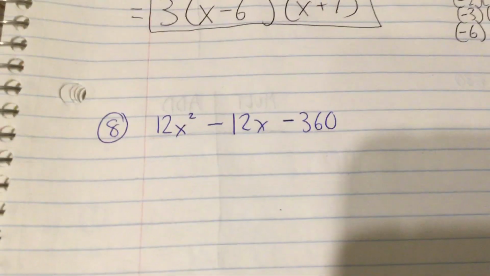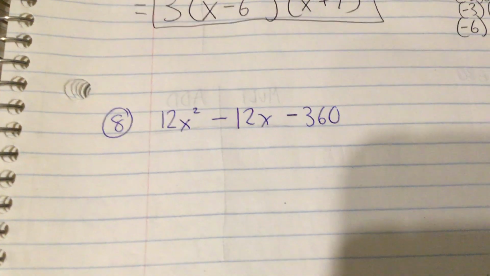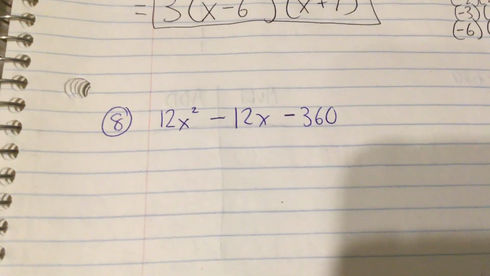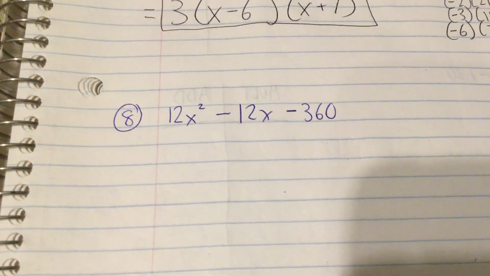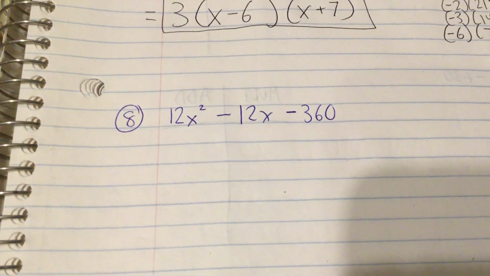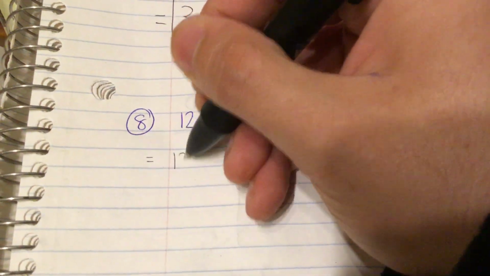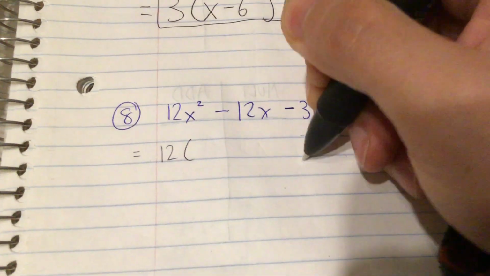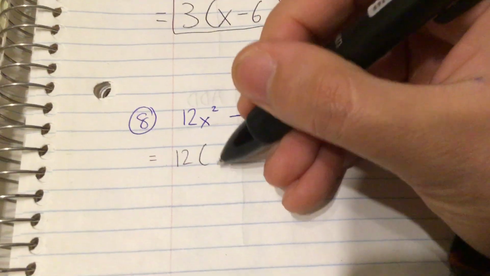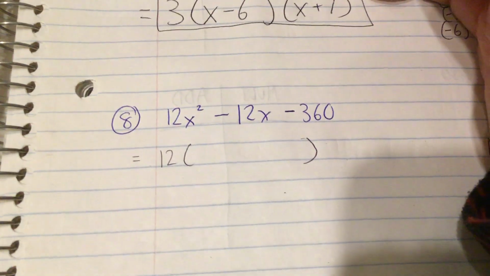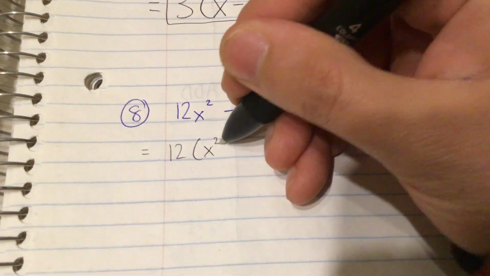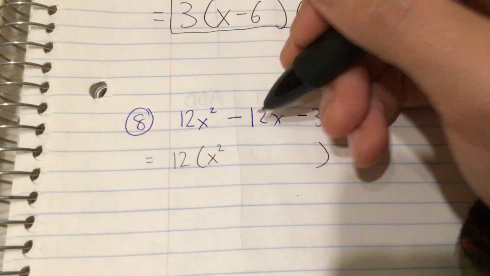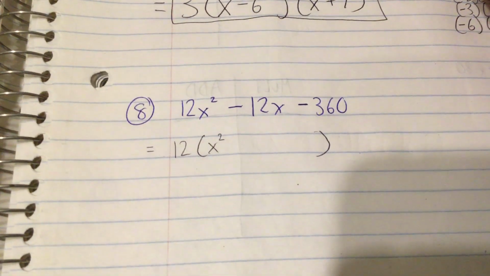Now, last problem of the day, 12x squared minus 12x minus 360. What can I factor from all 3 of these terms? I'm going to factor out the 12. 12 times what is 12x squared? x squared. 12 times what is negative 12x?